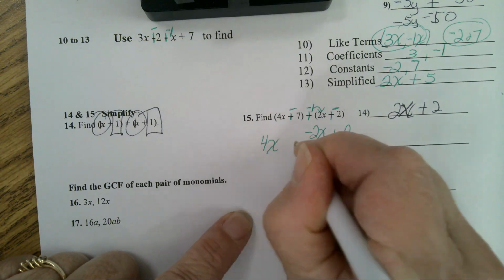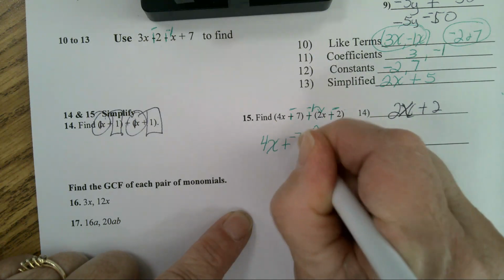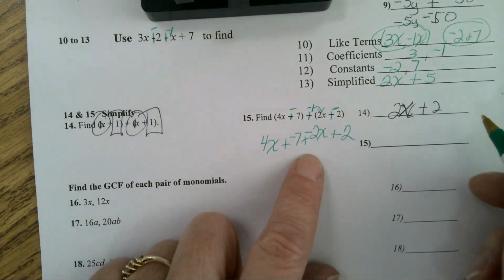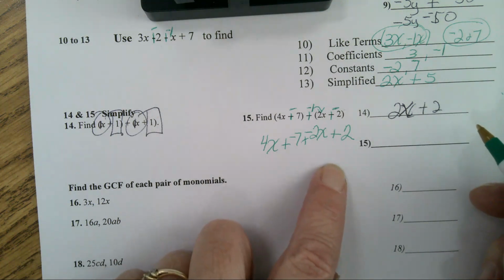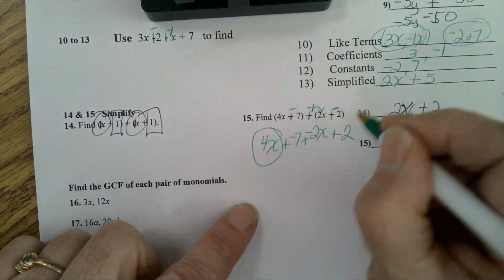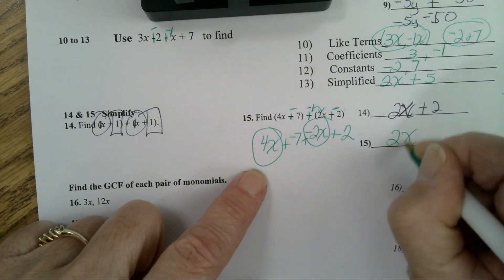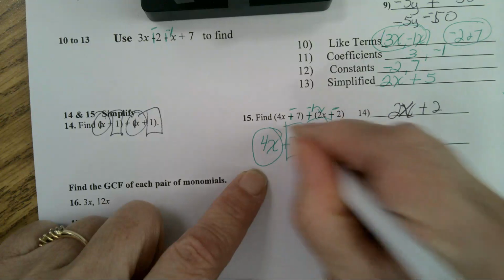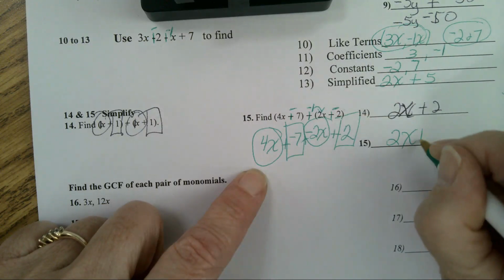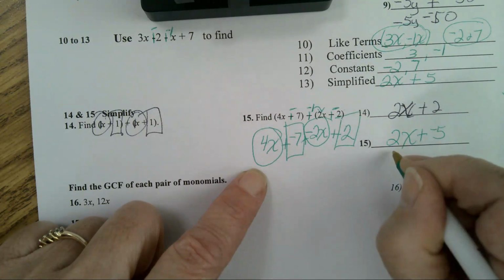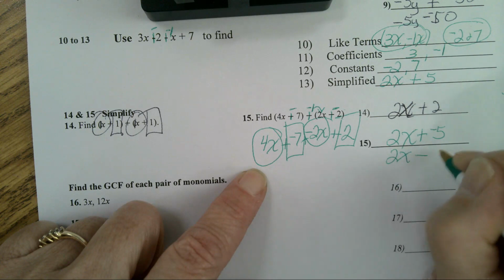Now you have 4x plus -7 plus -2x plus 2. 4x plus -2x is 2x. -7 plus 2 is -5, or 2x minus 5.